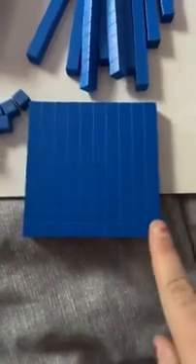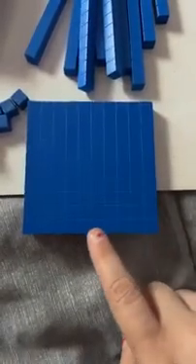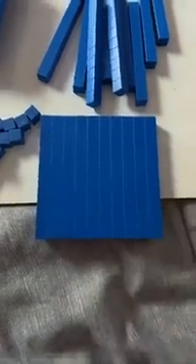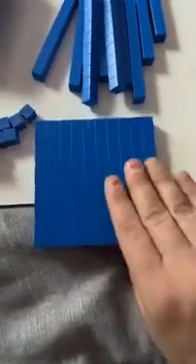Let's get started. Look right here. I have some base 10 blocks for us. Look at this big one. Do you remember how much this one is worth? You're right. It's worth 100. Because if I look at it real closely, I have 1, 2, 3, 4, 5, 6, 7, 8, 9, 10 of the tens blocks, and 10 of those equals 100.